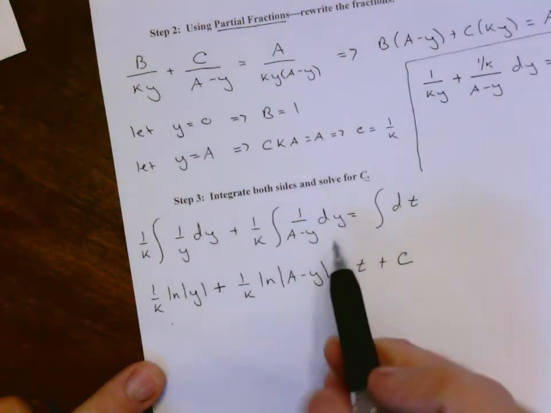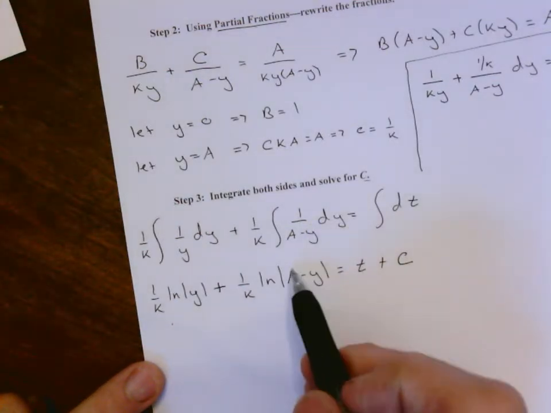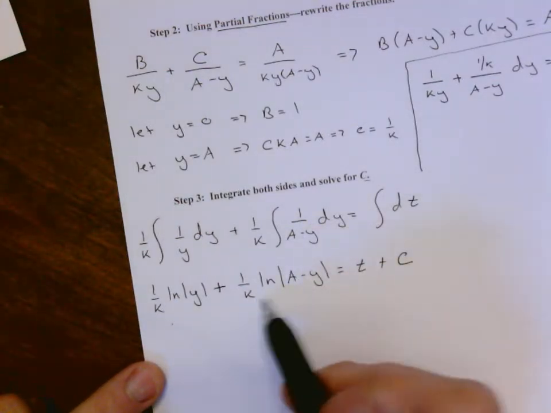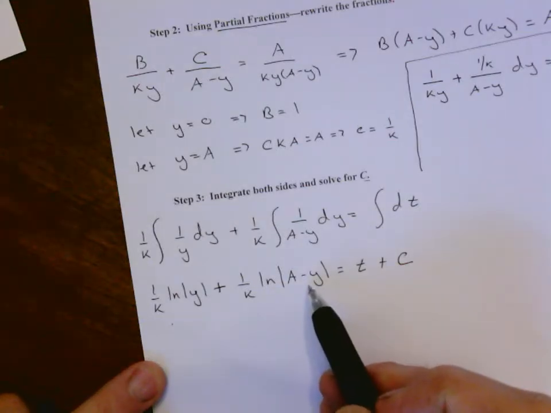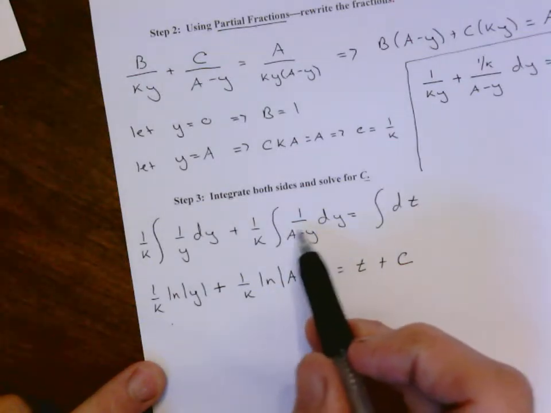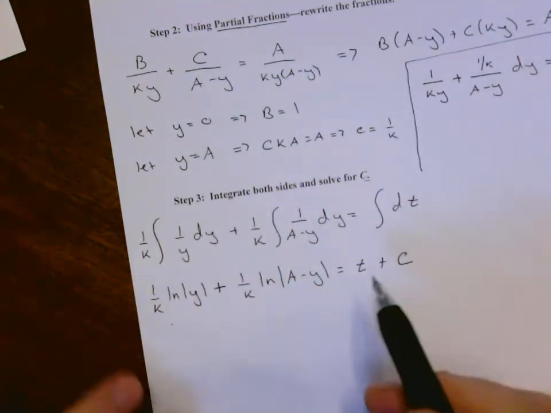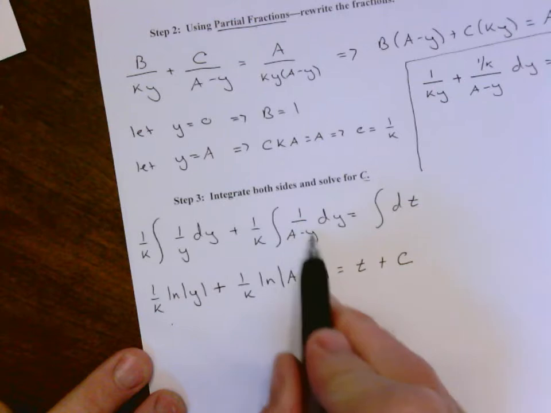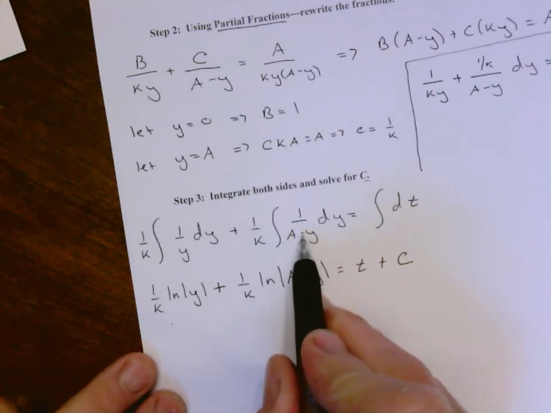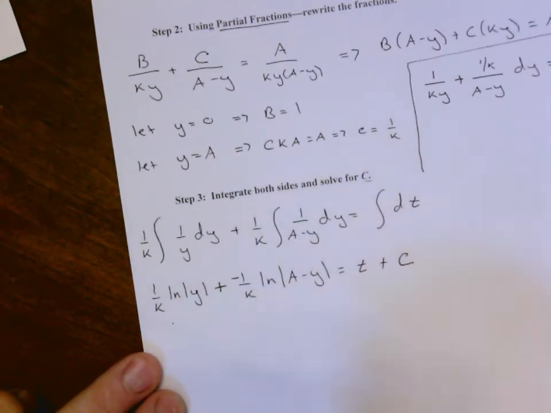Oh wait, I just missed a spot though. Going from here to here, I goofed up. Where did I go wrong? So the a minus y, it is ln of a minus y, but by the reverse chain rule, you have to divide through by the derivative of this, which is -1. So this should actually be a negative there.